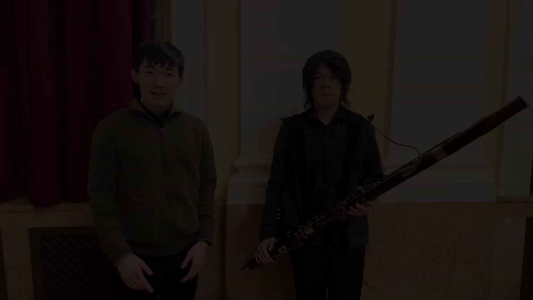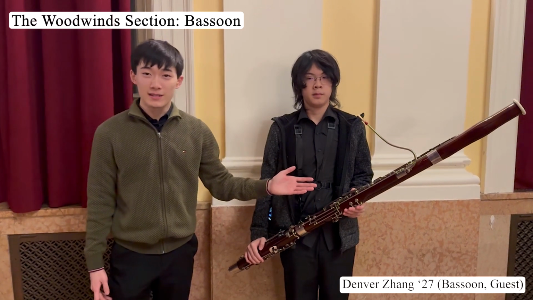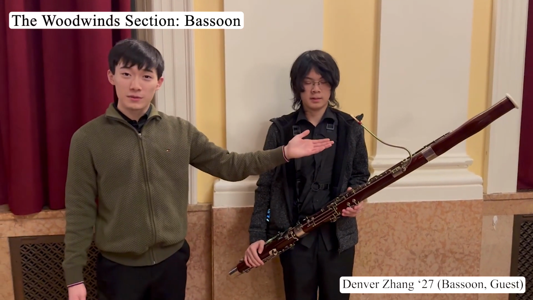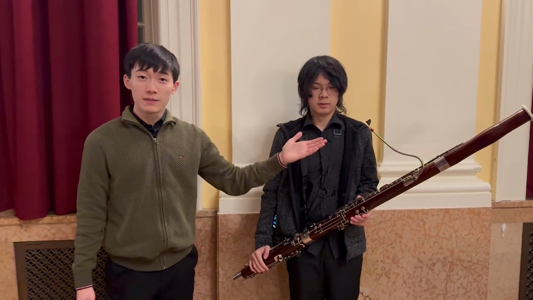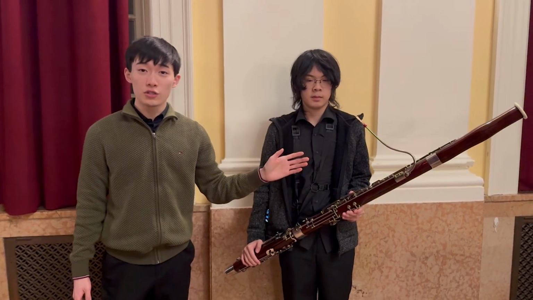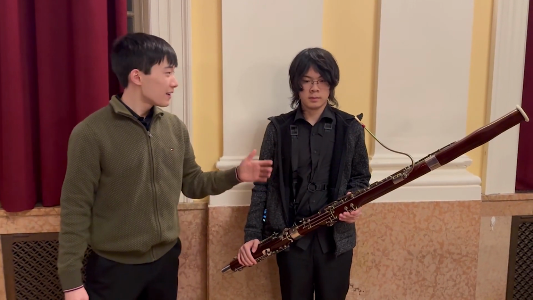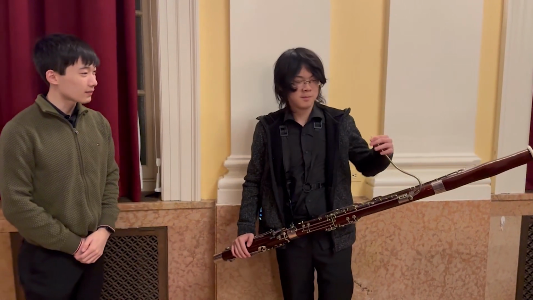Thank you. Hi, this is the bassoon. It is also a part of the woodwind section. It is also a double reed instrument as well. The bassoon is one of the only instruments in the lower winds. Can you play an excerpt for us?